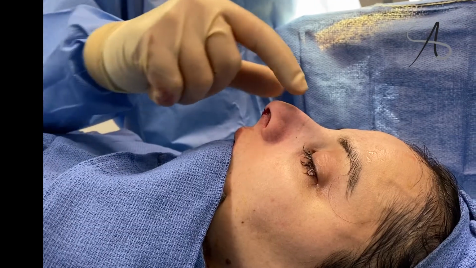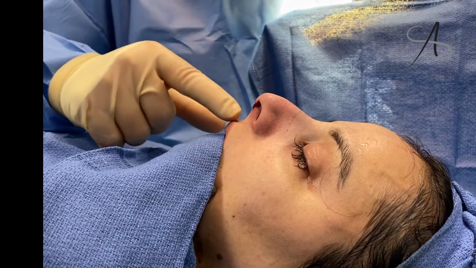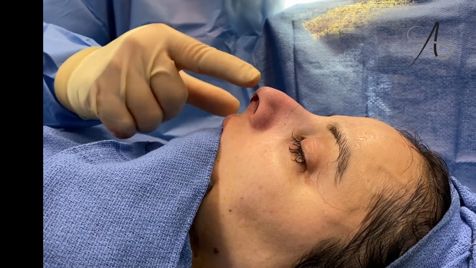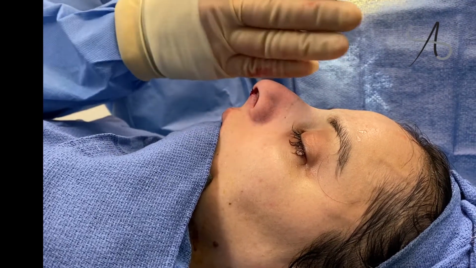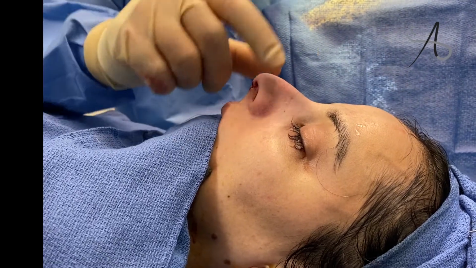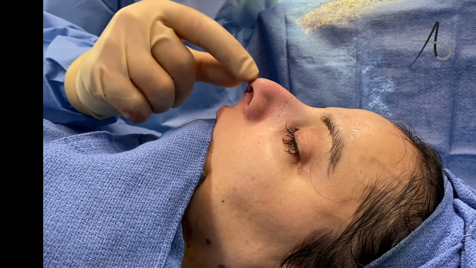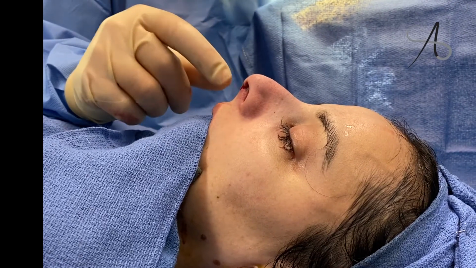And young patient here, she's beautiful, but she has a big hump, large hump. She feels that this part is coming up too much. She has asymmetry, she has bulbosity, and she also has deviation to her right. She would love to have a lower hump and support the tip and make it more symmetric and correct the deviation. And that's what we're going to do.